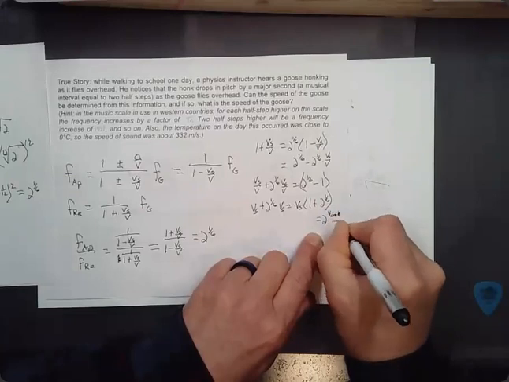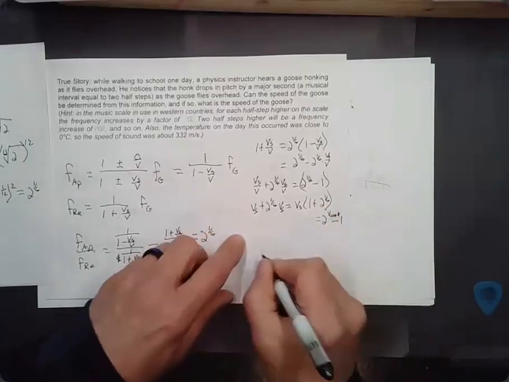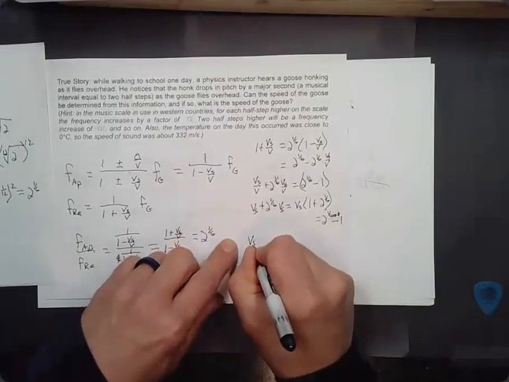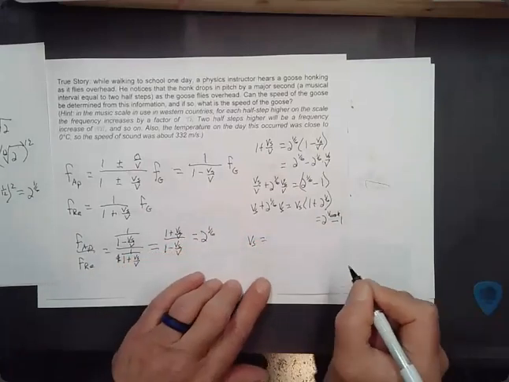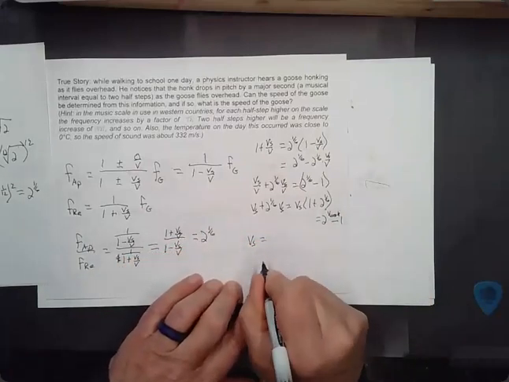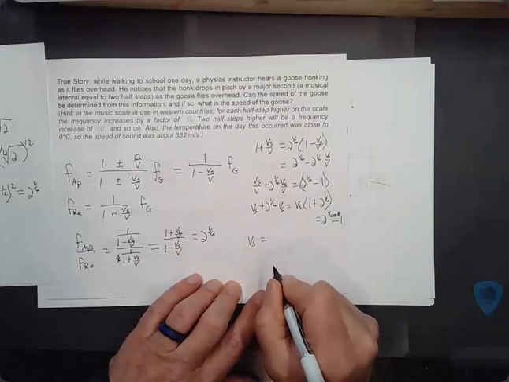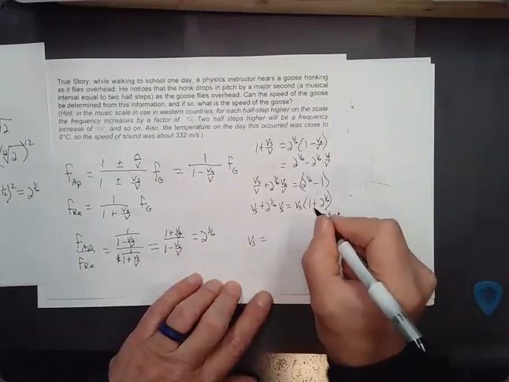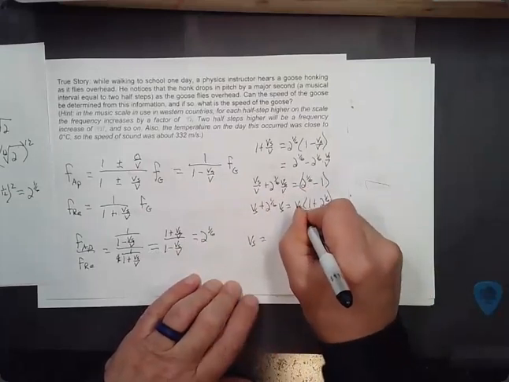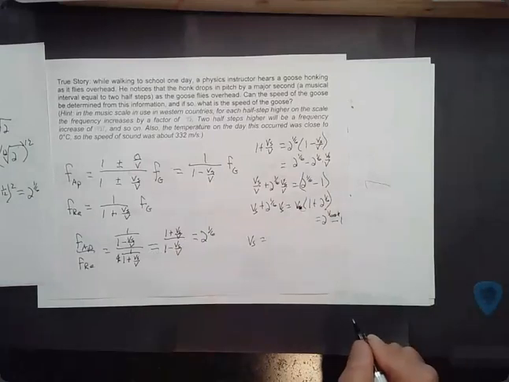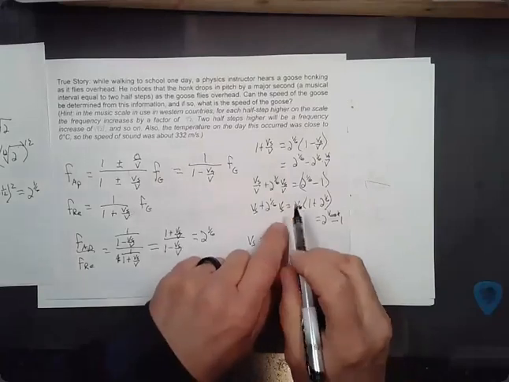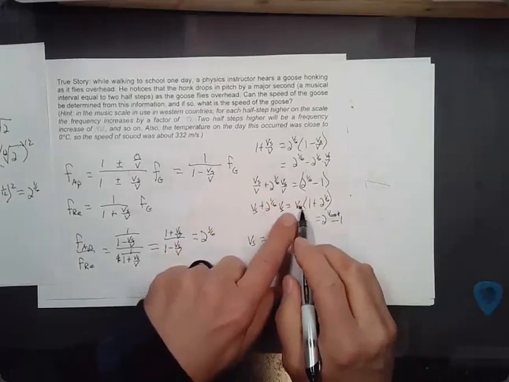What I end up with is the speed of the source, which is the speed of the goose. Oh, no, this was just plain V, not V sub S. Because I multiplied out from under, that's the speed of sound.